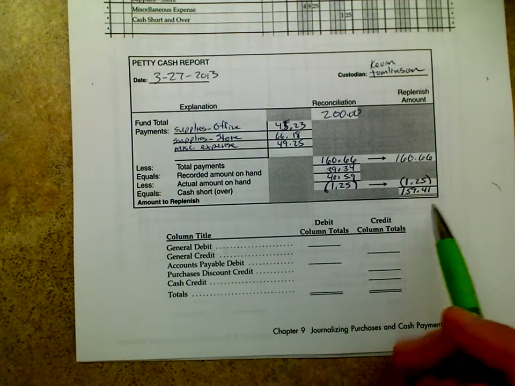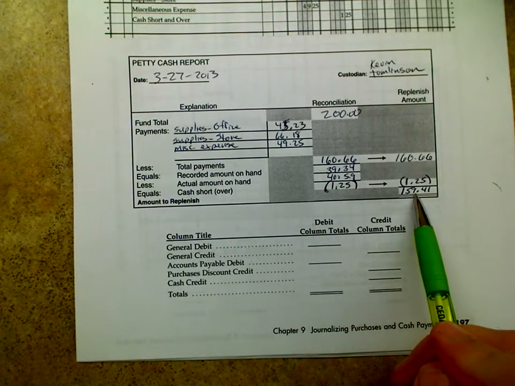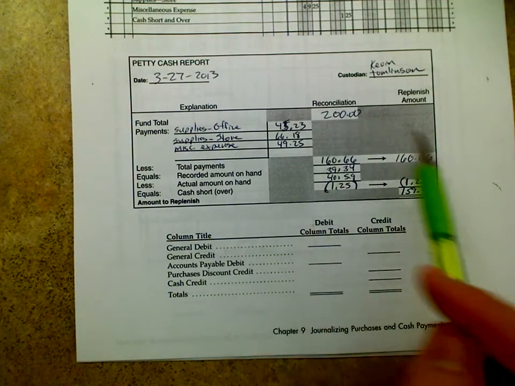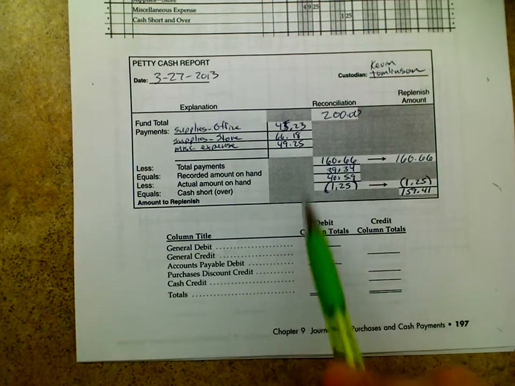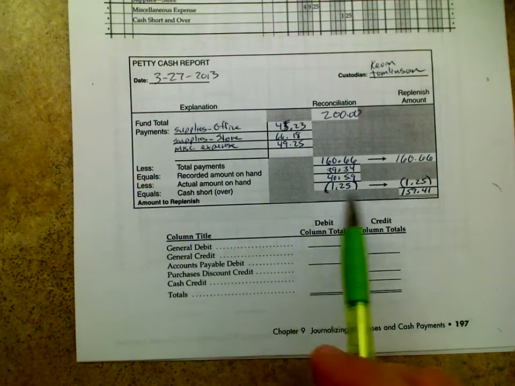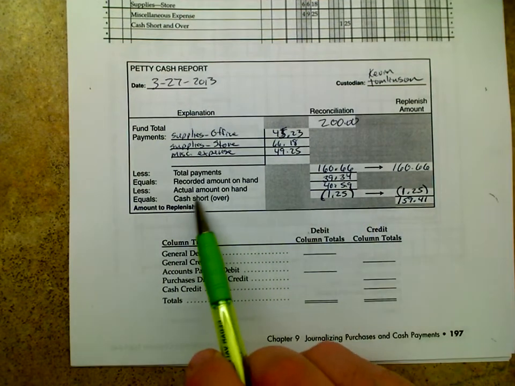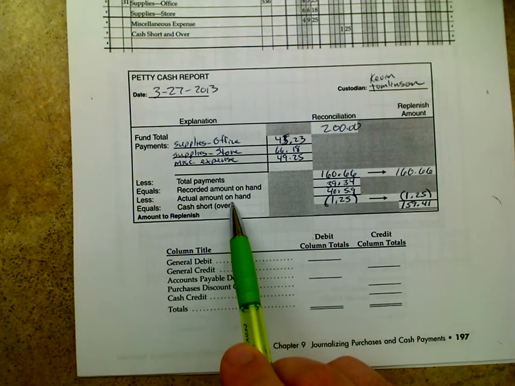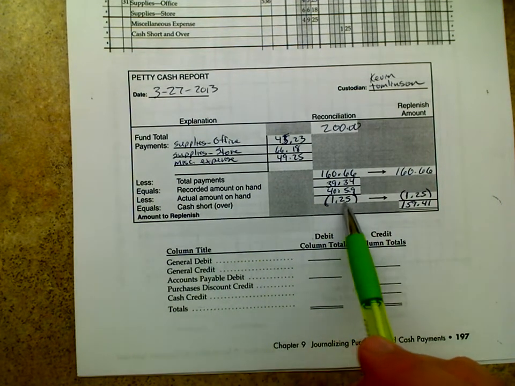159.41. So that's the actual amount of money that I need to put back into the petty cash account to get it to exactly 200. And this amount that's different is called cash short or cash over. And if it's cash over, it'll be in parentheses. If it's cash short, it's not.